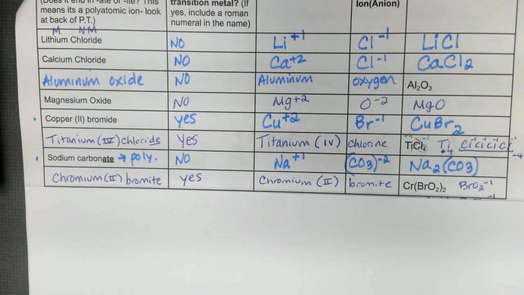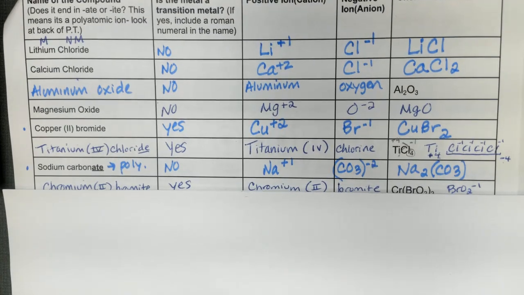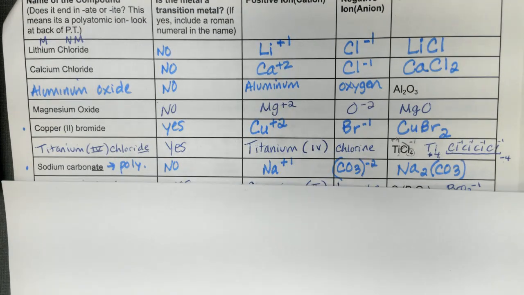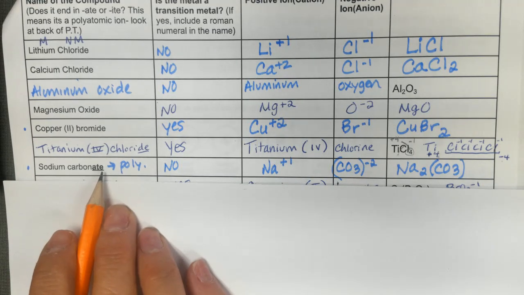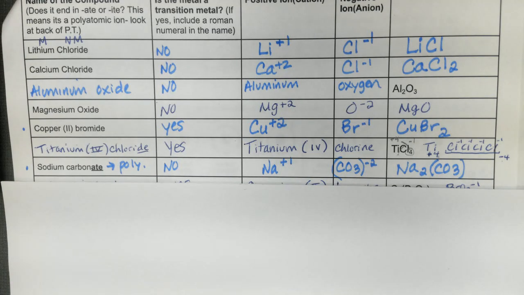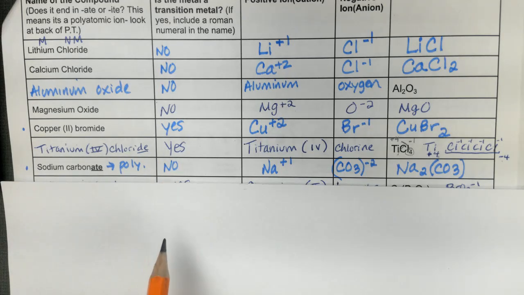Okay, we'll do one more, and then you guys will be good to go and try and do this on your own. Okay, so for this one, we see that we have an ending that ends in 8. So if you see 8, you know that's a polyatomic ion found on the back of your periodic table. Now, sodium is not a transition metal, so I don't need a Roman numeral.